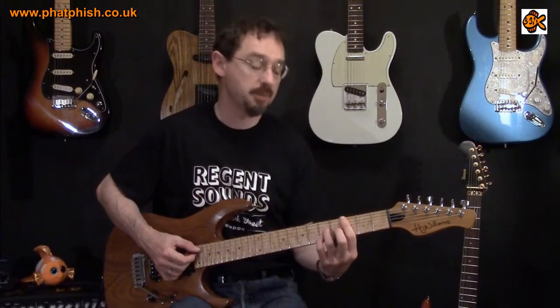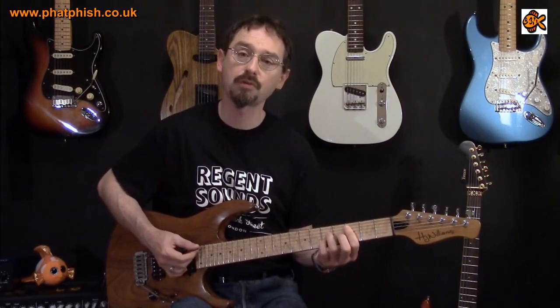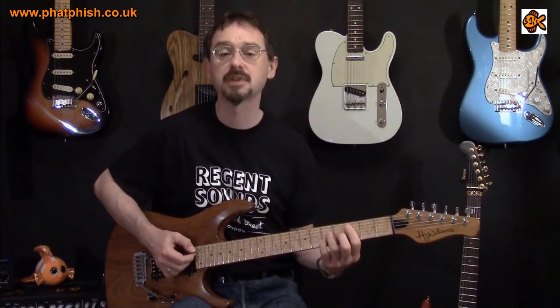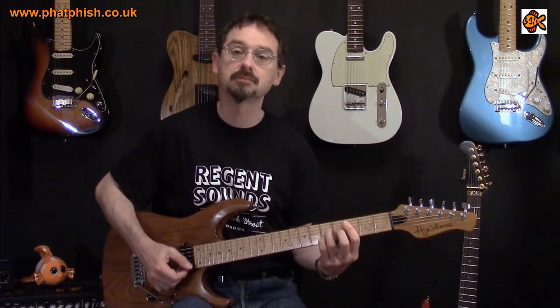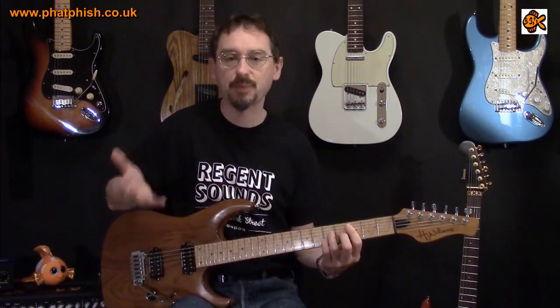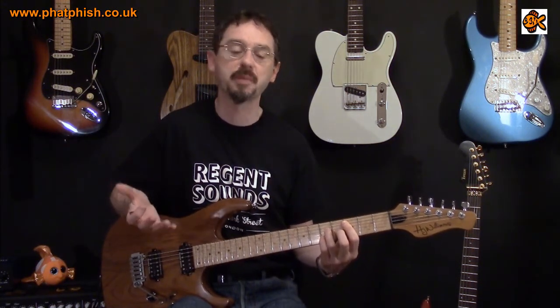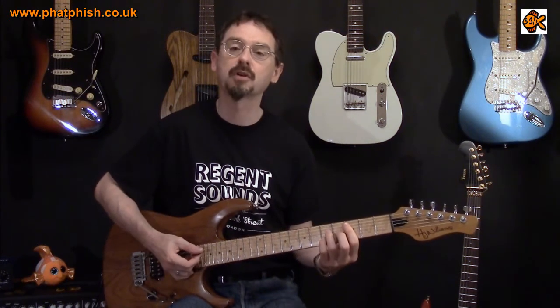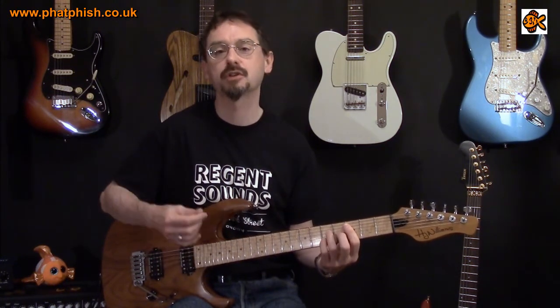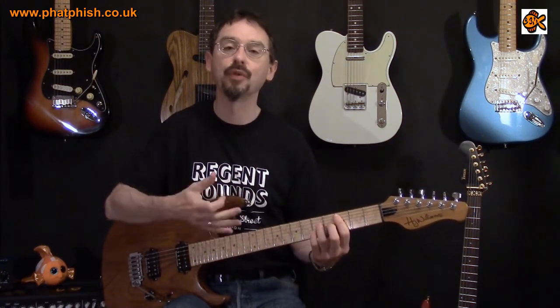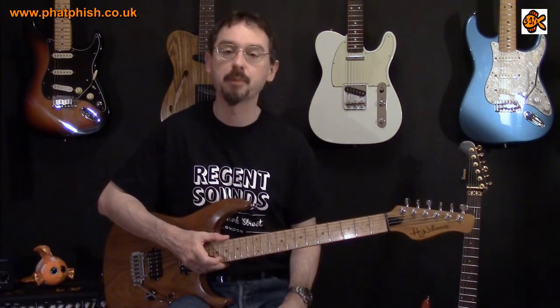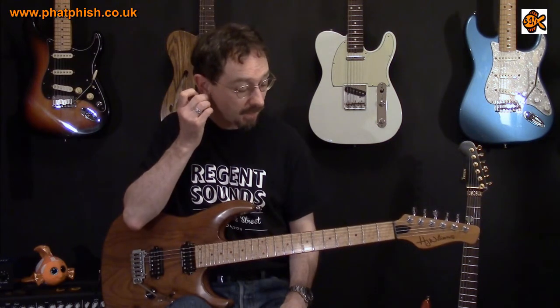So that chord is a C major 7 chord, 1, 3, 5, 7 with C as the root note, and it's got quite a distinctive sound. It's got a happy sort of sound, as you might expect because it's built on a major chord, but it's got a much more interesting sound than just a basic C major chord, because by adding that 7th degree in, the harmony within the chord becomes a little bit more complex.